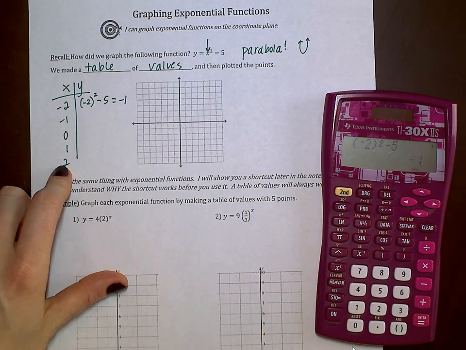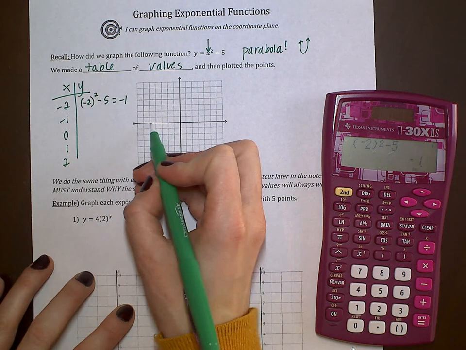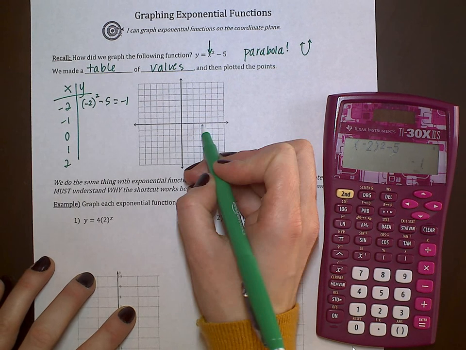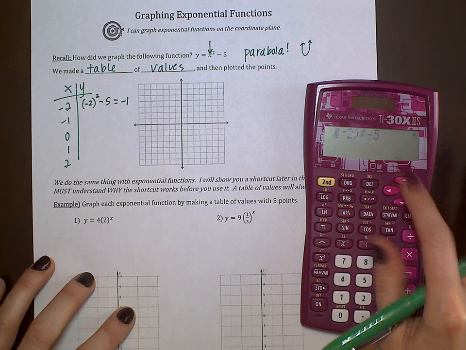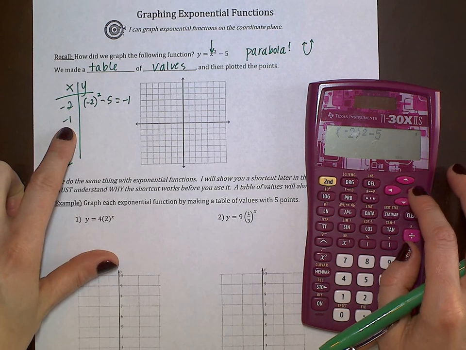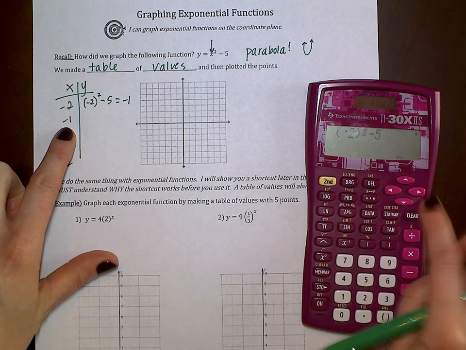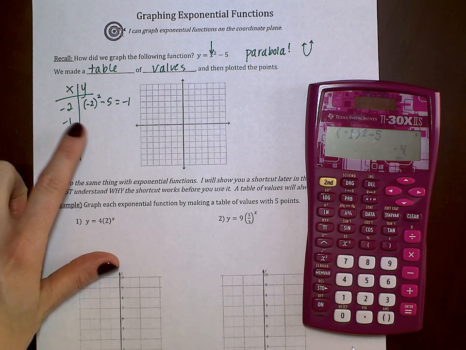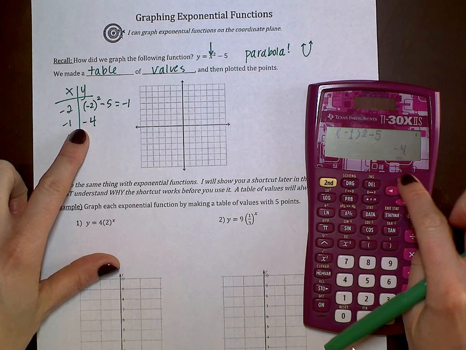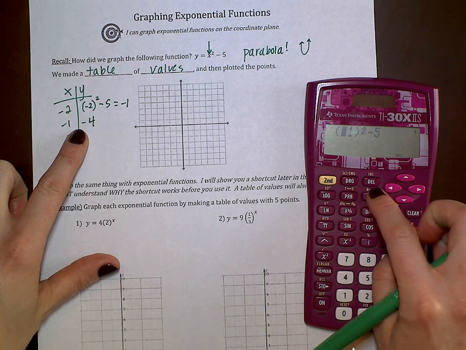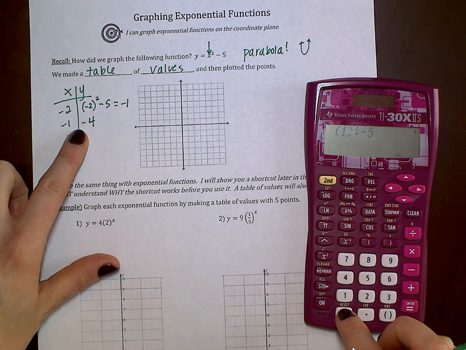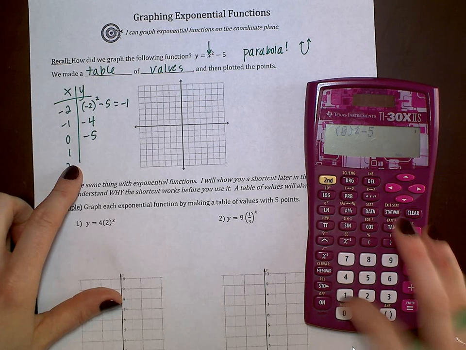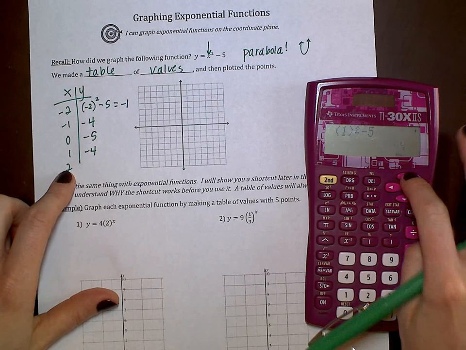I need to get some other points, so I always say you've got to pick negatives so you see what the function looks like over here. 0 is easy to plug in, and then pick some positives so we see what it looks like over here. Make it easy for yourself and just use your calculator to do the work. So now I want to plug in -1, so I just arrowed up and I'm going to go over -2 and plug in -1 for x, which would give me -4 for y. I'm going to arrow up and delete the 0, so press DEL, and then just put 0 in. Same thing, arrow up, put in 1, and then put in 2.